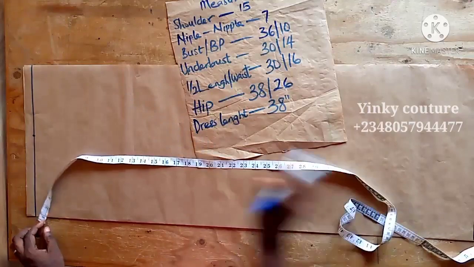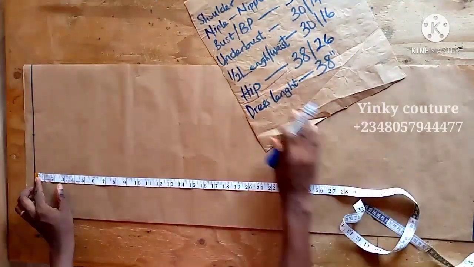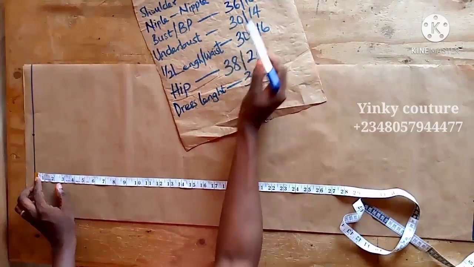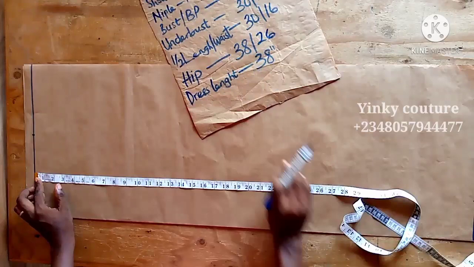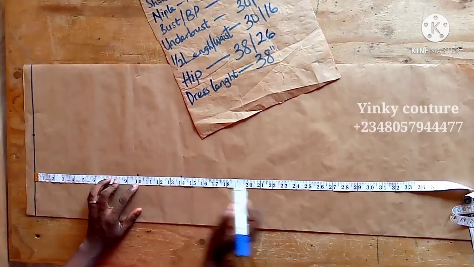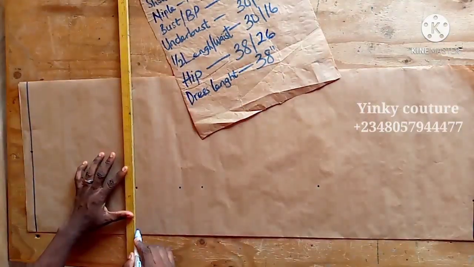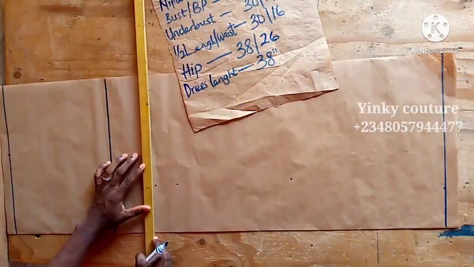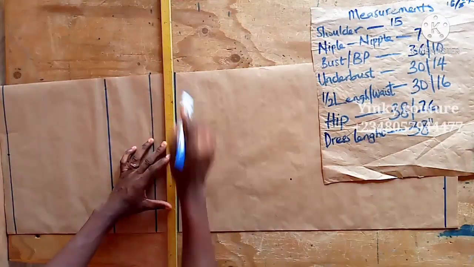Then after that, you take your shoulder measurement divided by 2. Then the next thing to do is to take all the vertical measurements. So I'll be taking the bust. This will be like I'm placing the tape measure on my shoulder and taking the bust, the under bust, the waist and the hip, and also the dress length.